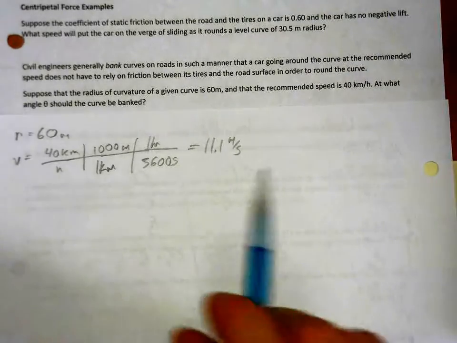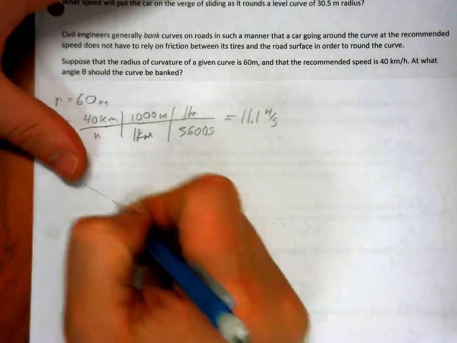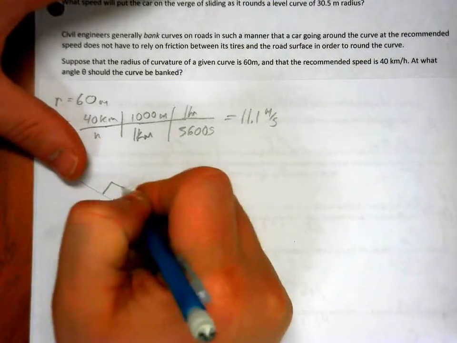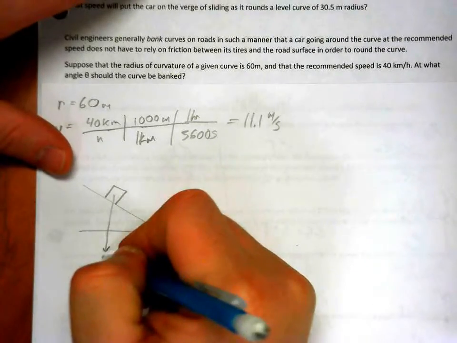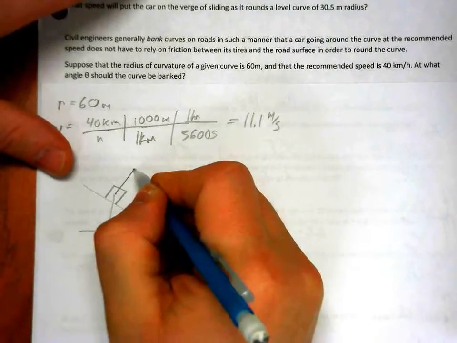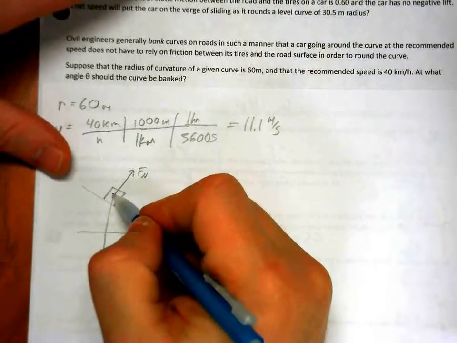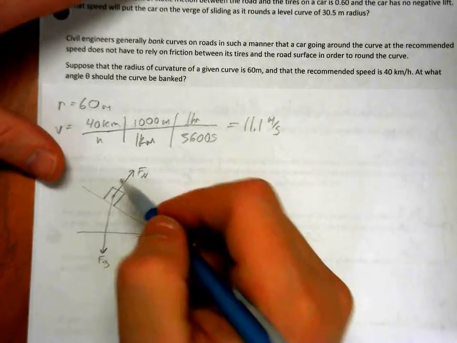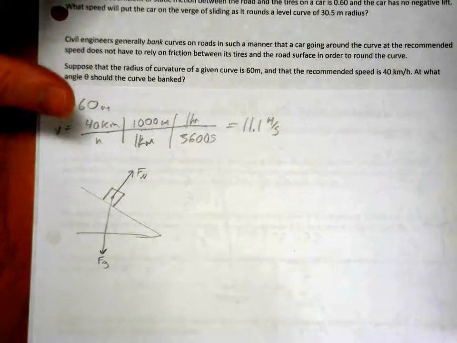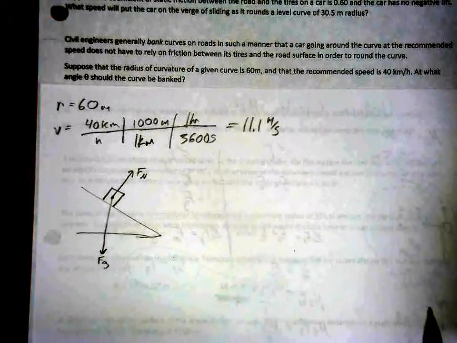All right, so draw our curve. It's an inclined plane. We have the force of gravity working downward. We have the normal force working upwards. If we did have friction, it would be in this direction, but we don't, because the problem states that we're not going to rely on friction to go around the curve. We're just going to rely on the banking angle.